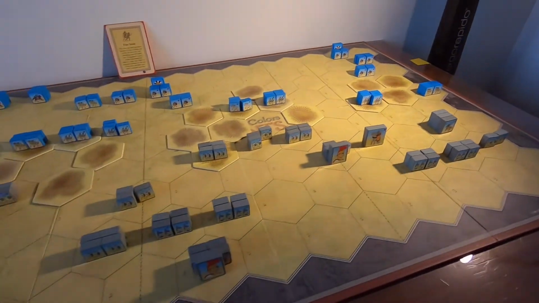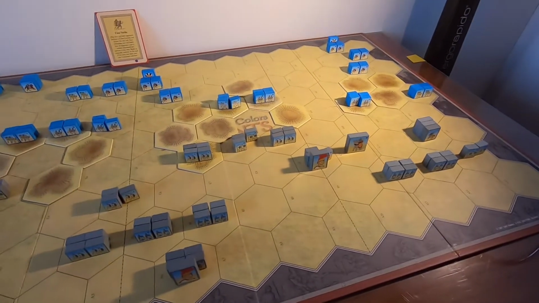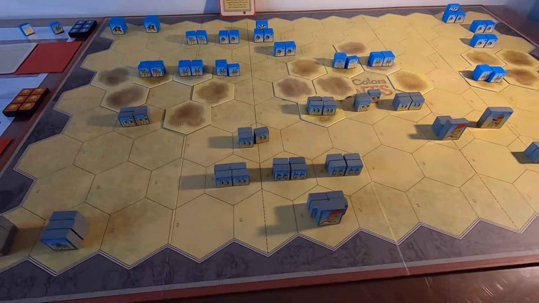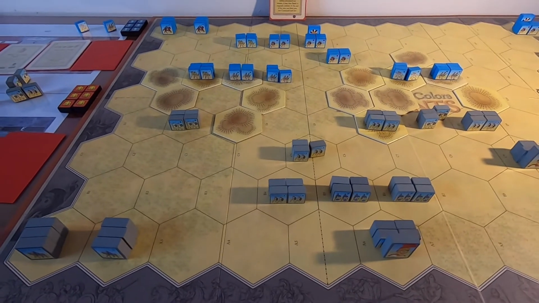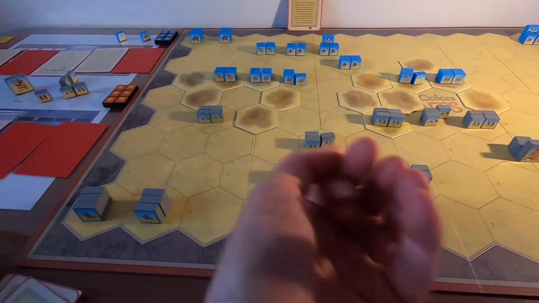Okay, this is an interesting start. I'm getting a bit more aggressive here with the Macedonians than I was thinking actually from the beginning, but that's cool. Okay, let's play another Roman turn.